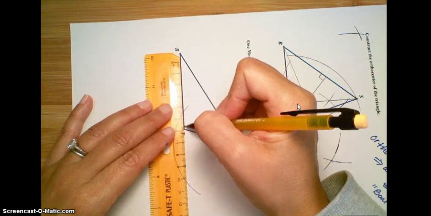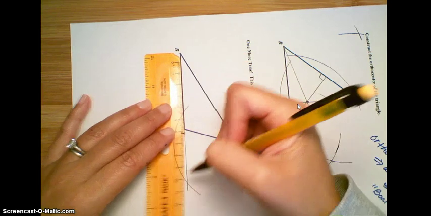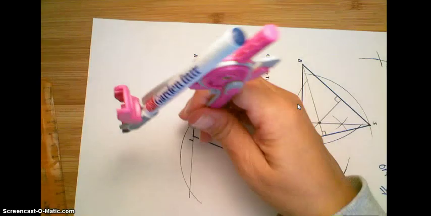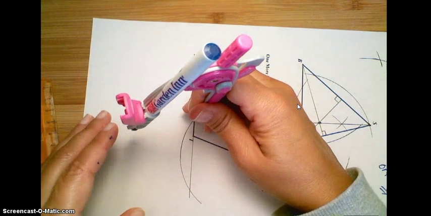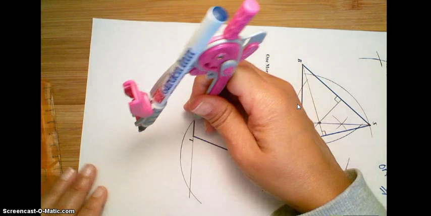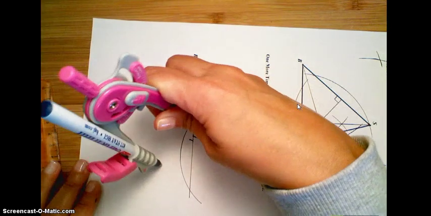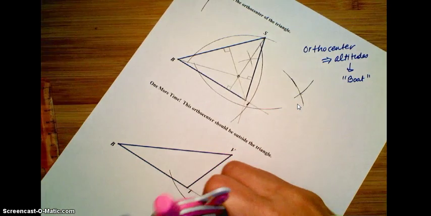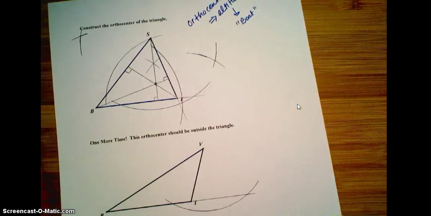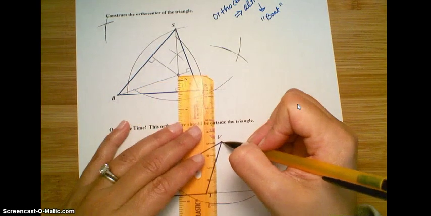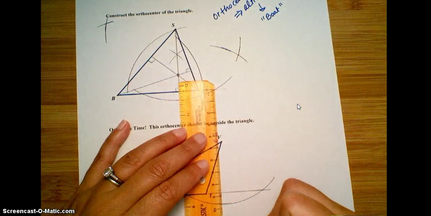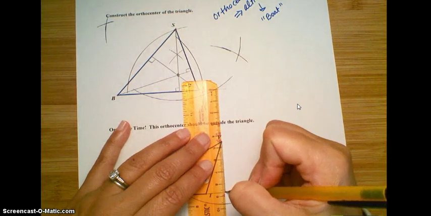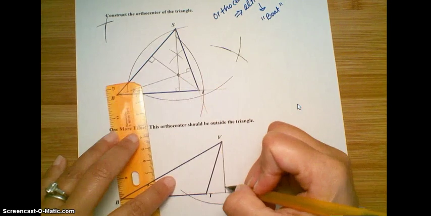So we line it up and extend all the way out to here to get our second intersection point. I'm going to make the compass setting a little bit smaller. Intersection point, I reach out. Intersection point, I reach out. I then take my straight edge and line up V with that intersection point. We'll see how I did here. And then I just want to draw in my altitude.